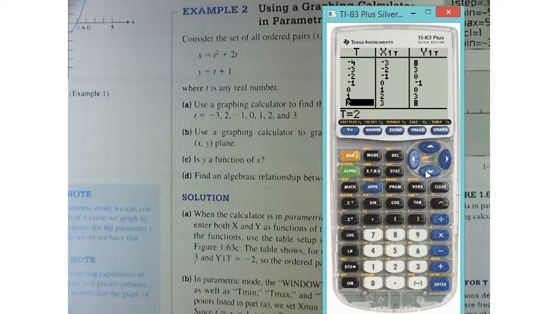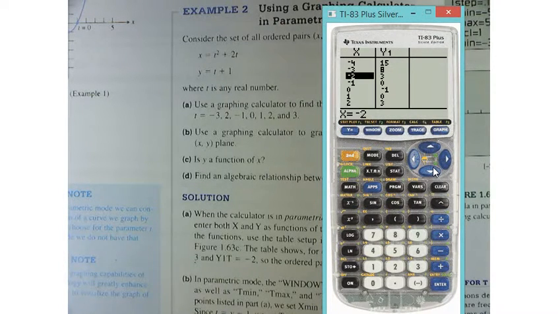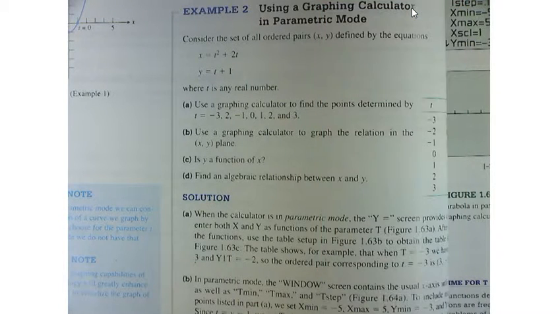Now if I change my mode and come back to function mode and look at my table of values, I still get the same x and y values, but there's no t. Does that make sense? Alright. Now that's one way to double check to see if you've got the correct Cartesian equation. Is y a function of x? Yes, we did that in example number 1. We solved it. We said it was x squared minus 1. And then we found the algebraic relationship, right?